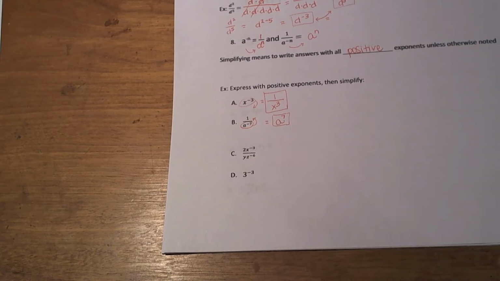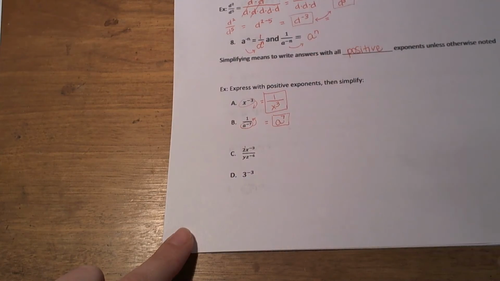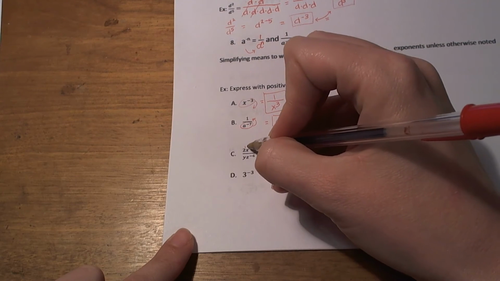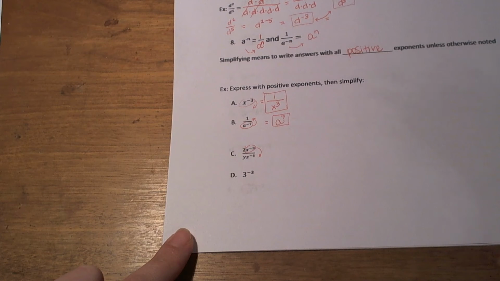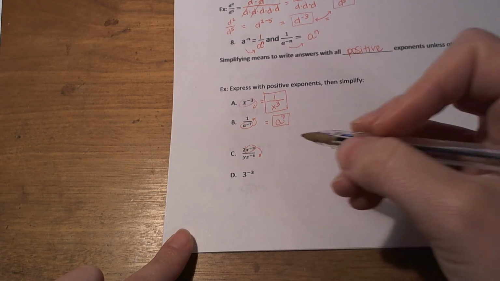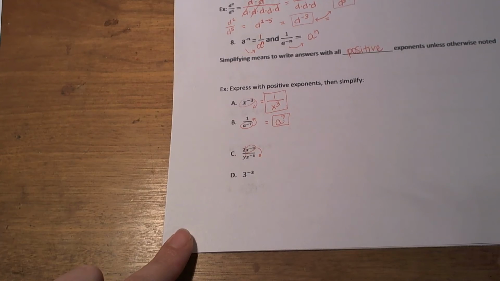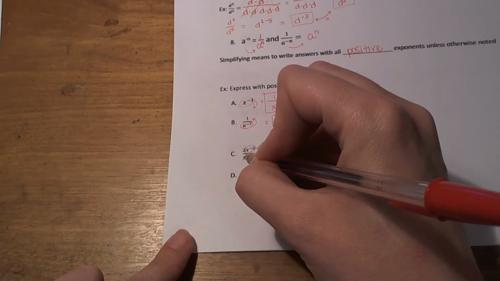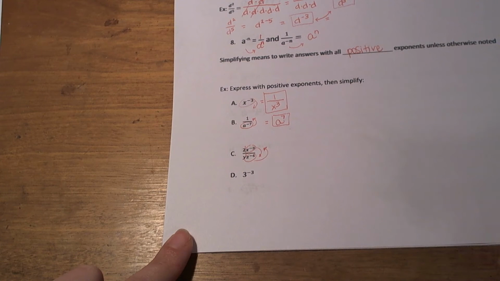You're only supposed to flip bases that have negative exponents. If any base has a positive exponent, you leave it where it is in the fraction. And so in C, the 2 has an implied exponent of positive 1, so it stays where it is. But the x to the negative 3, that's a negative exponent, so we want to now flip it to the bottom of the fraction to make it positive. The y has an implied exponent of positive 1, so it stays where it is on the bottom of the fraction. But the z to the negative 6 has a negative exponent, so we want to flip it to the top to make it positive.